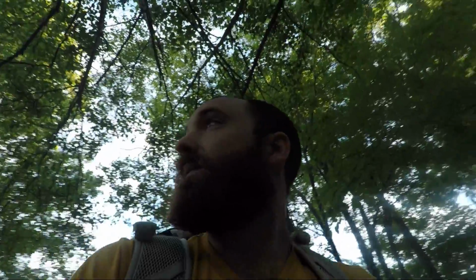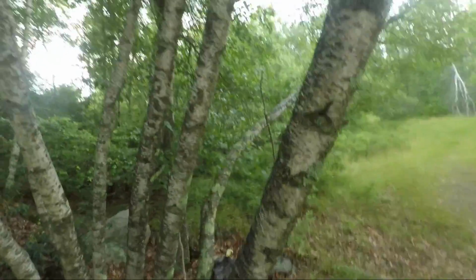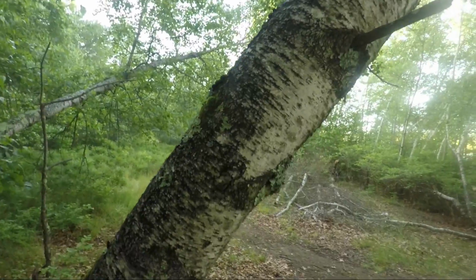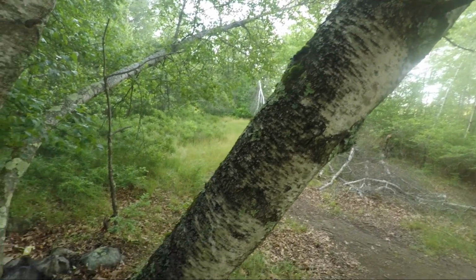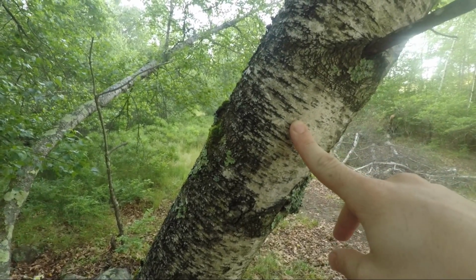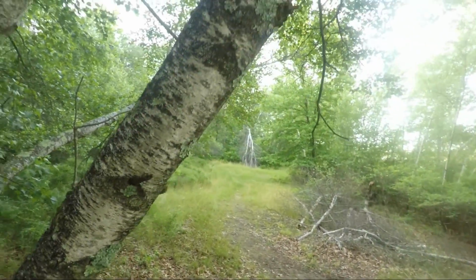But we have another really nice treat right here, and this is white birch. So as you saw on the river birch episode, it has the horizontal lenticels just like the black birch. It's just the color's a little different.